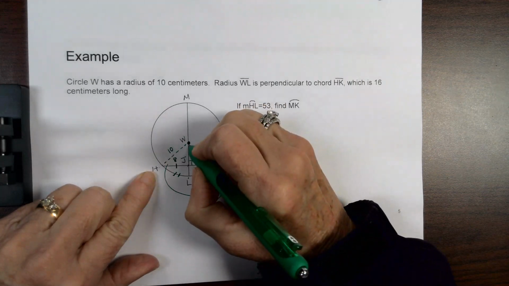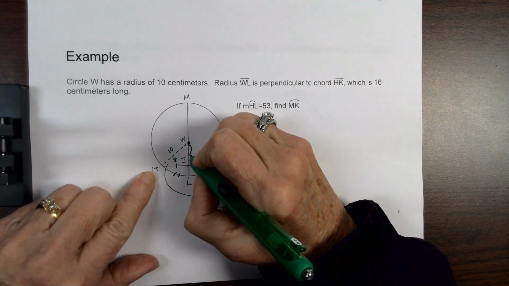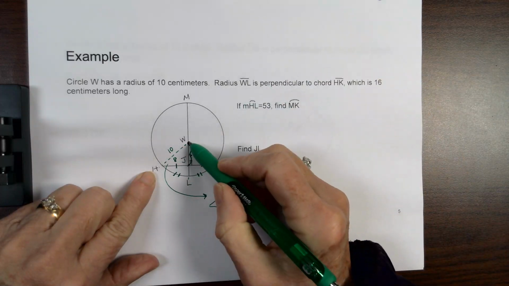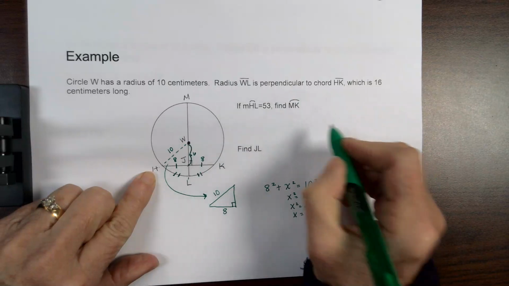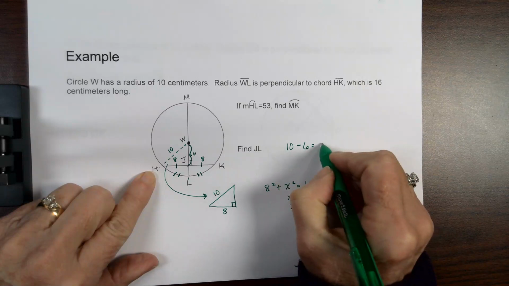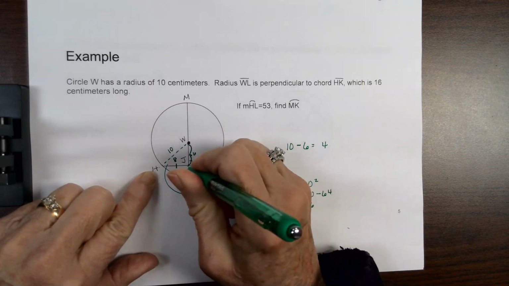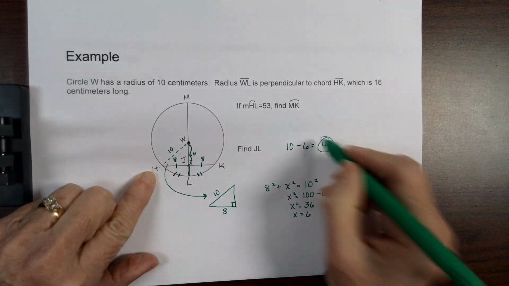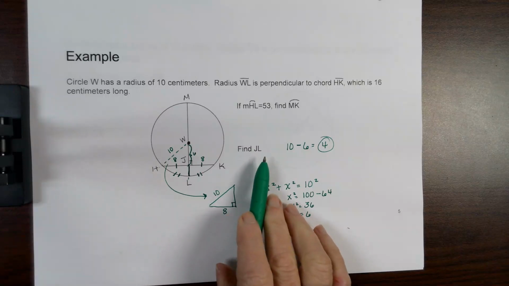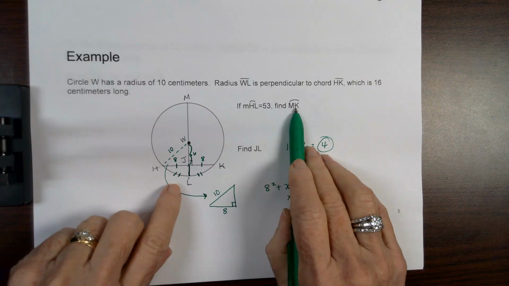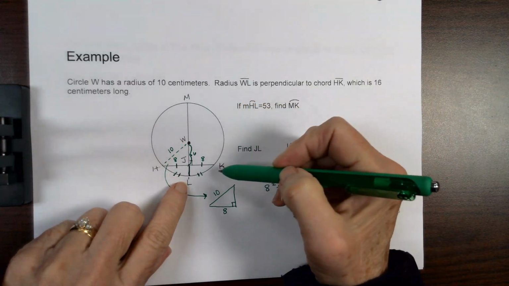So this section right here is 6. This whole thing is 10. So 10 minus 6 is going to give me the 4, which is left for this right here. Okay, so the answer here would be 4 because I'm trying to find JL. This asks me to find MK.